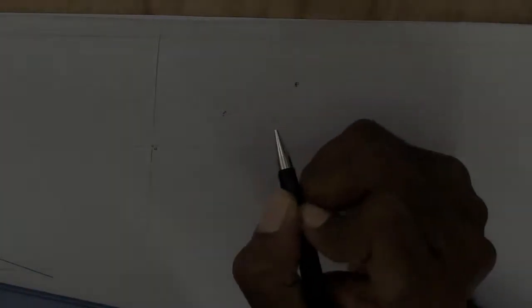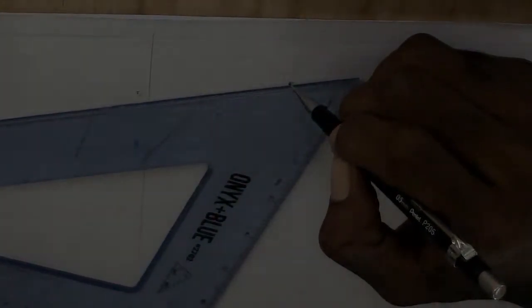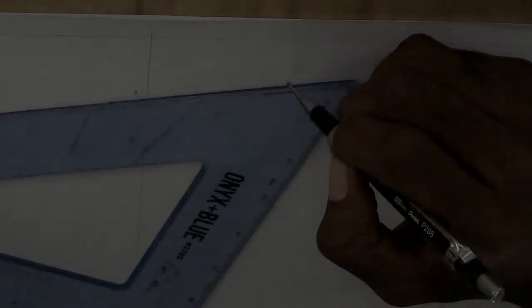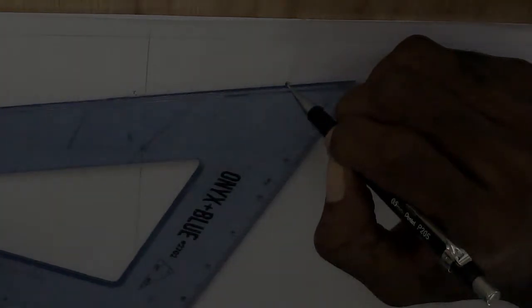Something interesting happens. The semicircle intersects the circle at a point, and let's call that point T. That point T, what do we do now? We connect T to P. Yep, T to P, and that's where our tangent is.